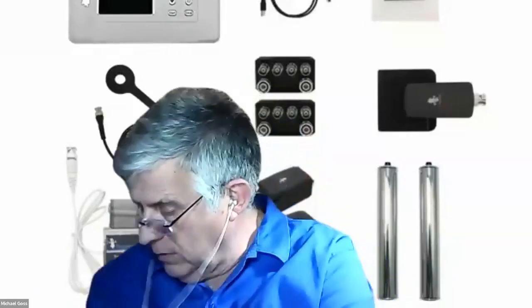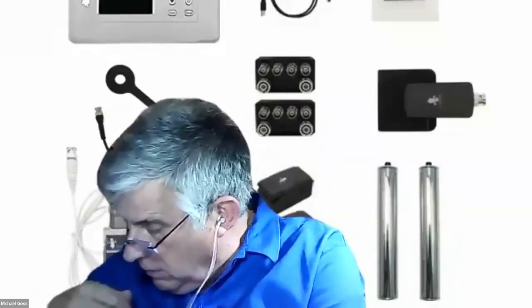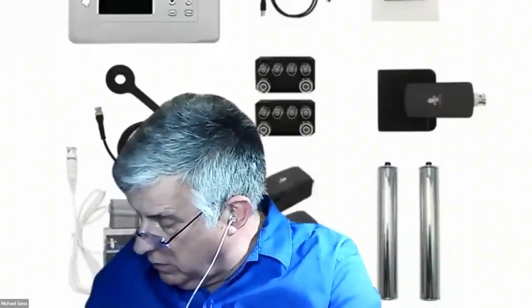Let's see, what do we do? Well, all right, now let me check my notes here and see where we are. Covered all that. Covered attaching to the generator. Sorry about that. So we're into the demo phase now. So let me go share my screen.